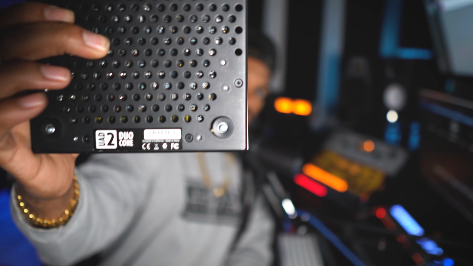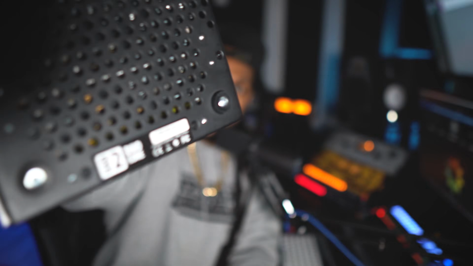DSP stands for digital signal processors. This happens outside of the computer. So one example of DSP processing is using a UAD Apollo Twin. This Apollo Twin, you see how it has on the back, you see that? This is a Core 2 Duo. That means that there are two cores of processing right inside of this actual audio interface.